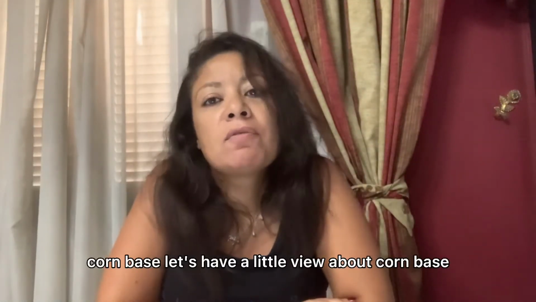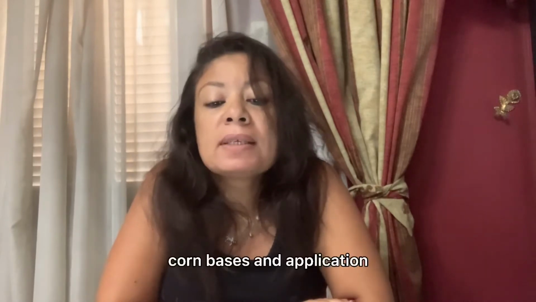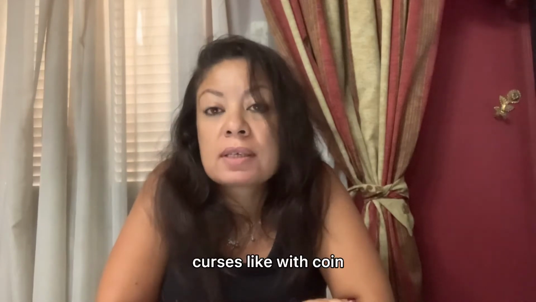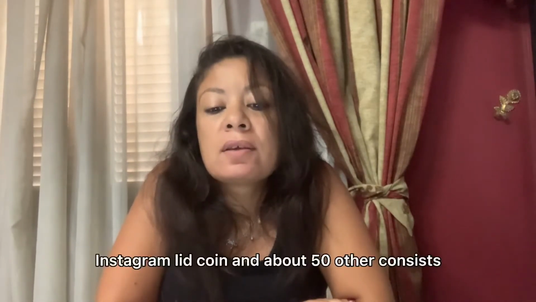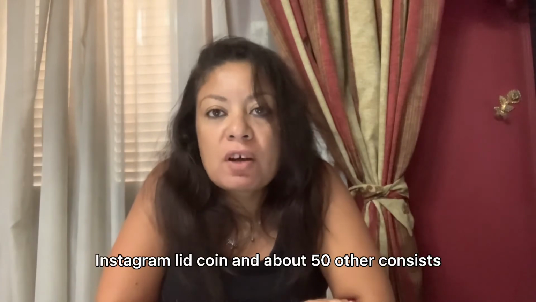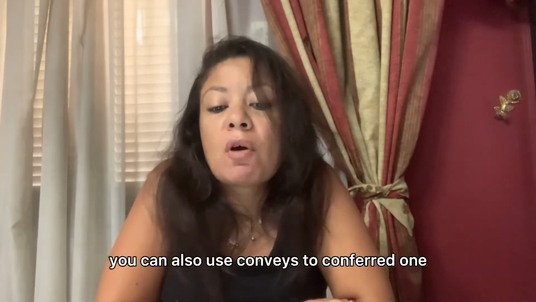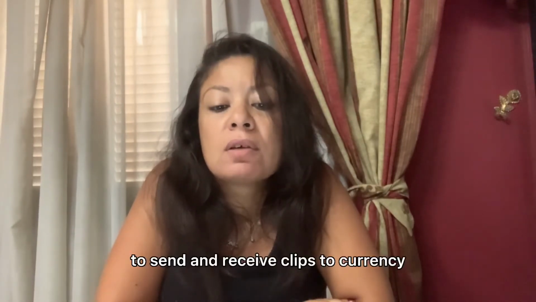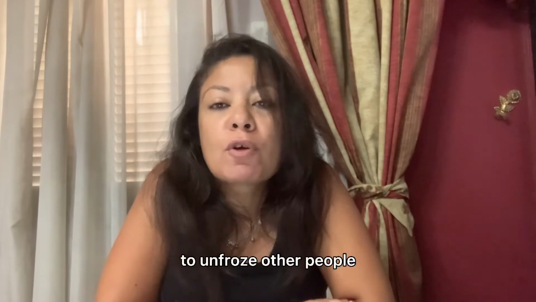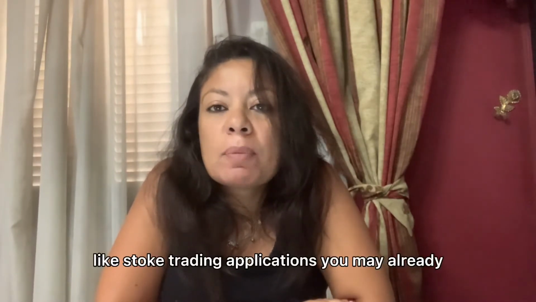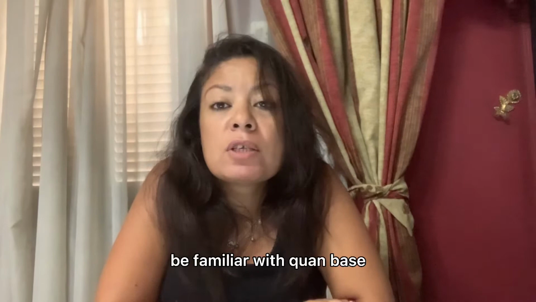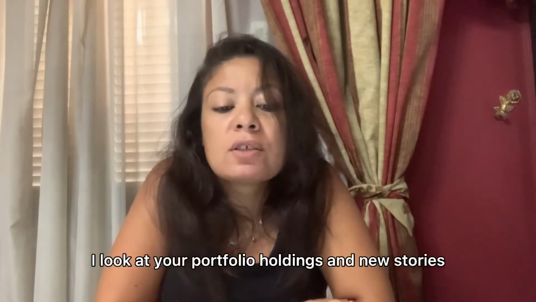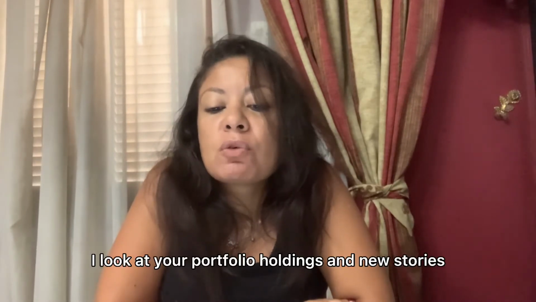Coinbase. Let's have a little view about Coinbase. Coinbase is an application that lets you buy and sell all sorts of cryptocurrencies like Bitcoin, Ethereum, Litecoin, and about 50 other currencies. You can also use Coinbase to convert one cryptocurrency to another and to send and receive cryptocurrency to and from other people. Like stock trading applications you may already be familiar with, Coinbase shows you the current price and trends for cryptocurrencies, a look at your portfolio of holdings, and news stories about the industry.